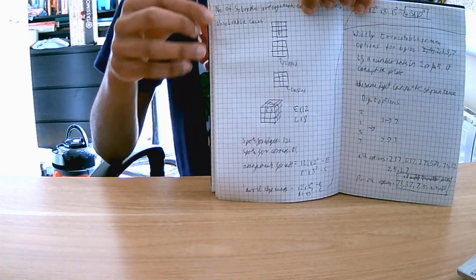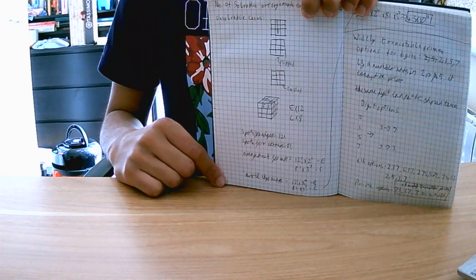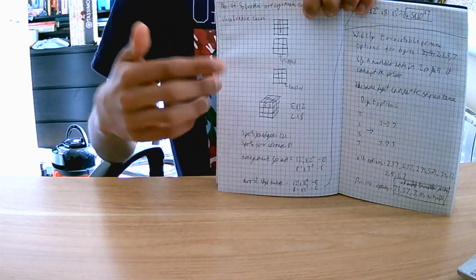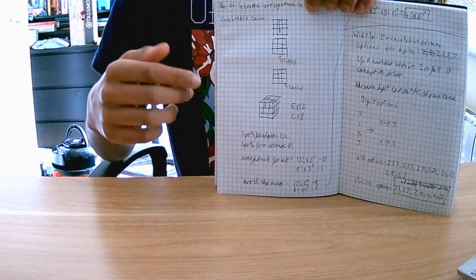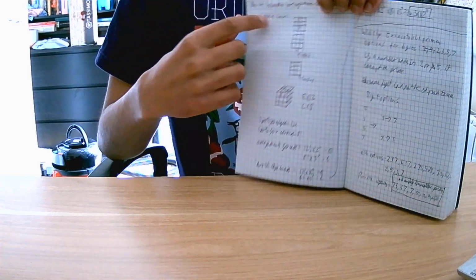Here I derive the number of possible combinations on a Rubik's Cube by reasoning about where you can put the edges and how many of those edge cases are reachable with standard moves.